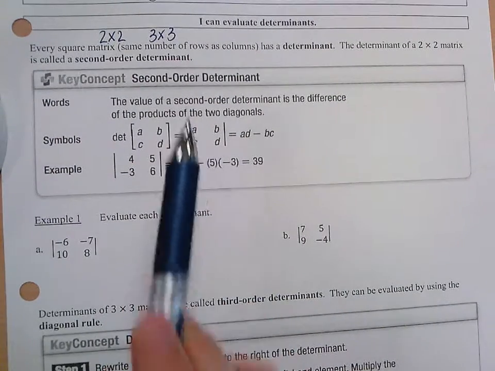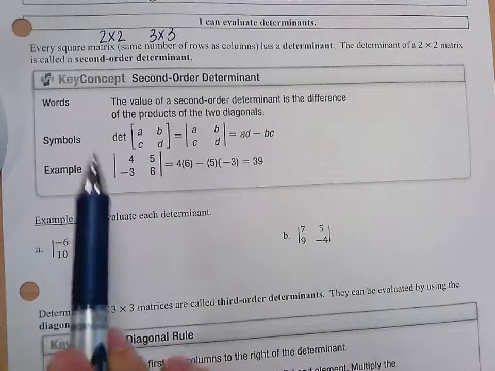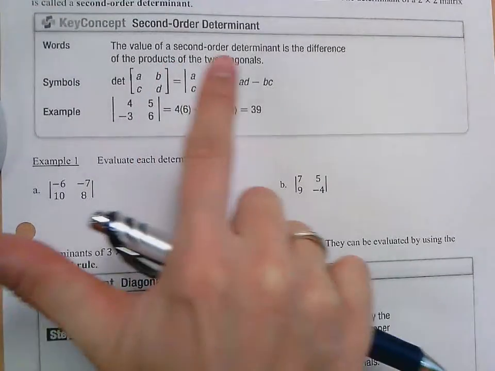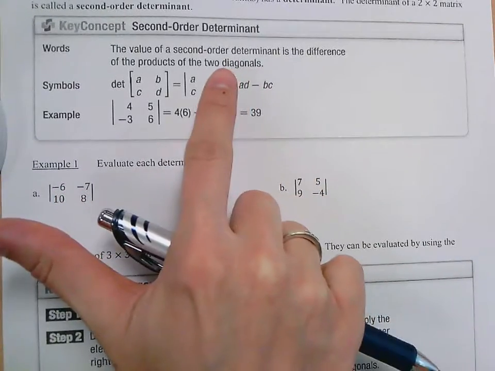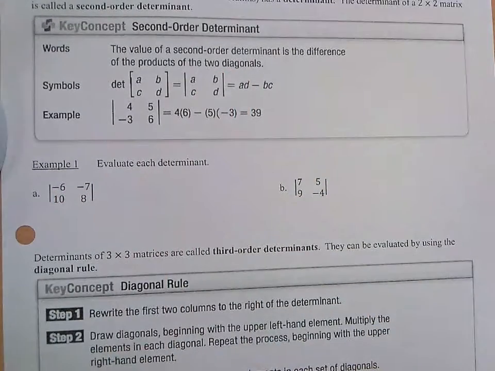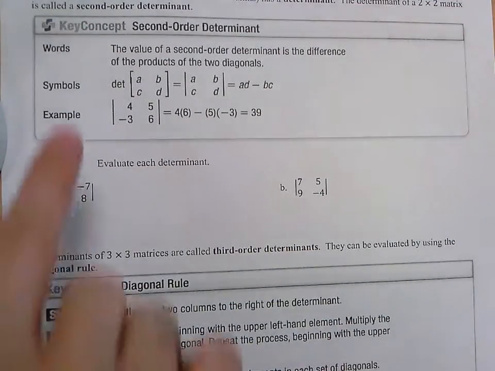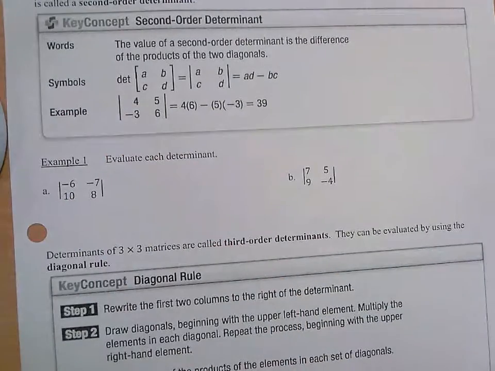For a second order determinant, this shows you not only the notation, but then how to find it. It is the difference of the products of the two diagonals. A determinant, first of all, your answer is just going to be a number. It's not like when we've been adding and subtracting and multiplying, where your answer has still been a matrix. Here, a determinant is just a value for a matrix. There are two ways to notate a determinant.